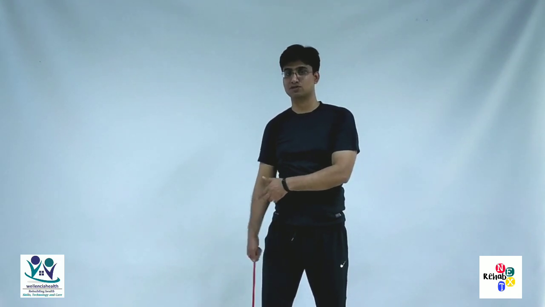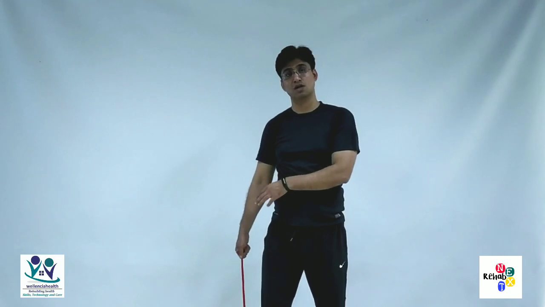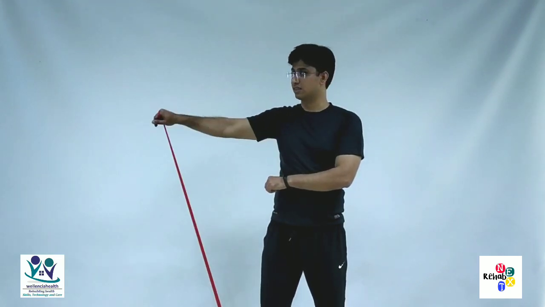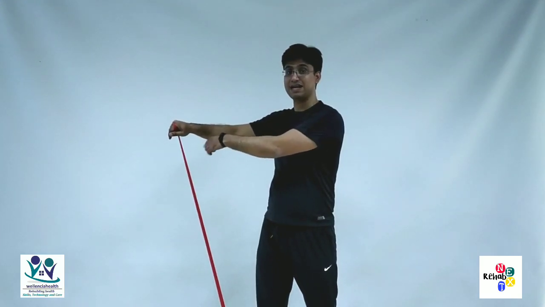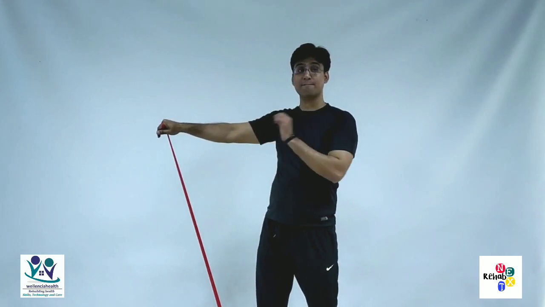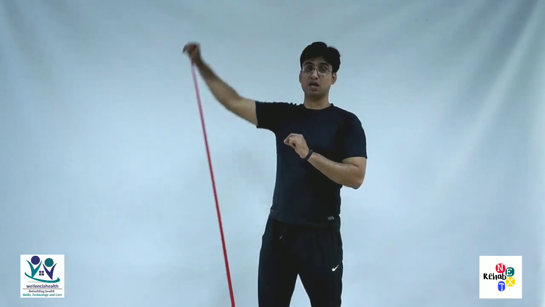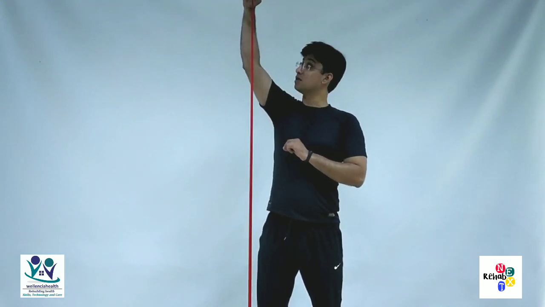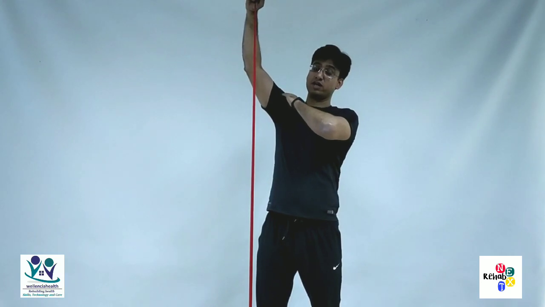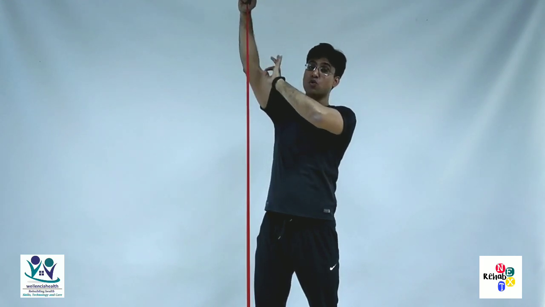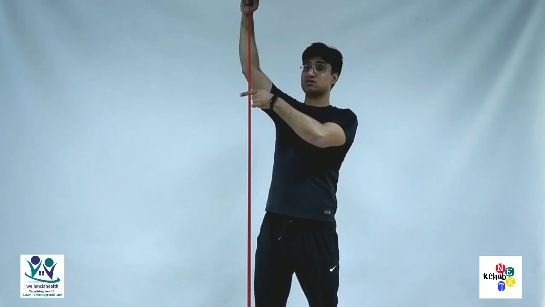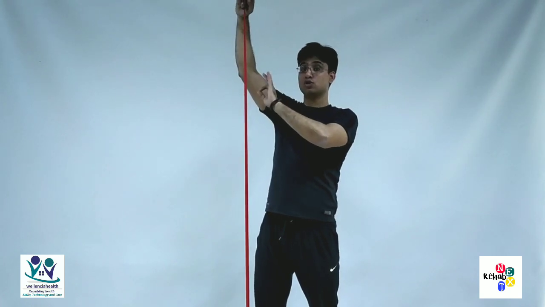Because there is not much force generation by the abductors here, the torque is also 0. Here the abductors generate maximum force, and theta is 90 degrees, sine 90 is 1, so the band is also giving maximum external resistance. As I move up, the angle of my shoulder is 180, but the force angle between the lever arm and the band is 0. Sine 0 is again 0, so the resistance against abduction is again 0.